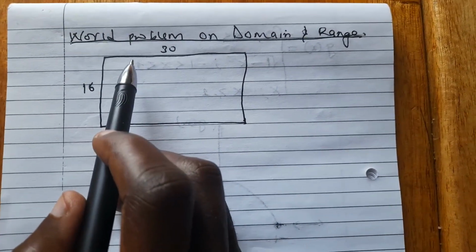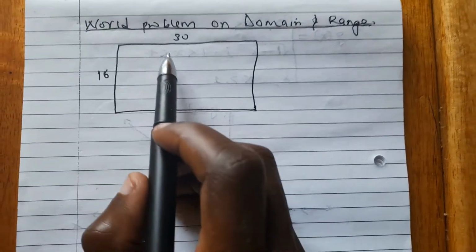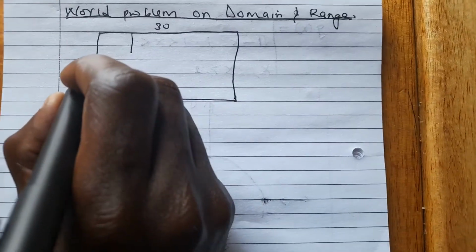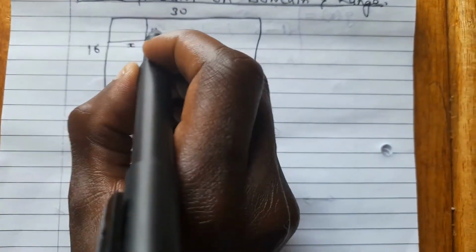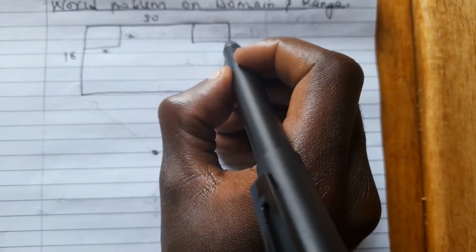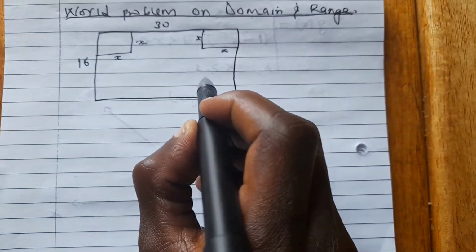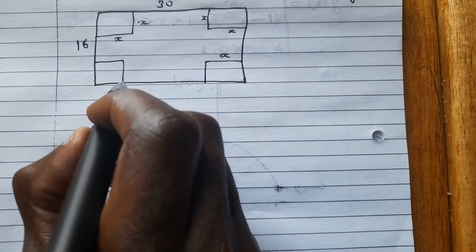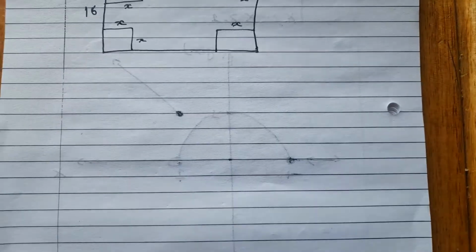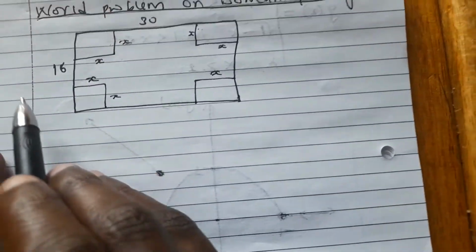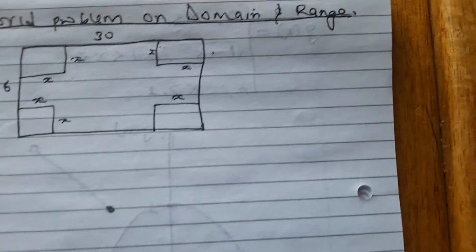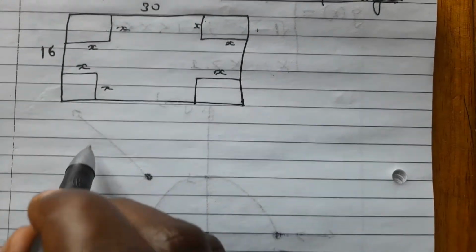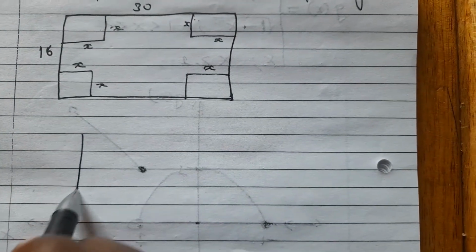The box is to be generated by folding the material in squares of x by x. Maybe my drawing is not cool, but you will understand this, x by x. So when I fold this piece, and this piece, and the other piece, I'll have a kind of box. At the end of the day, I'll end up with a box like this.